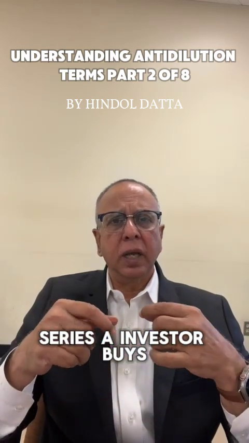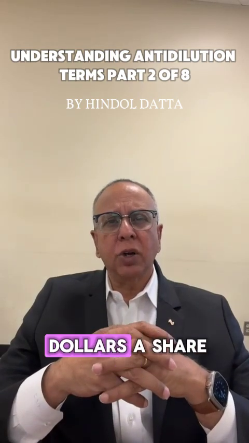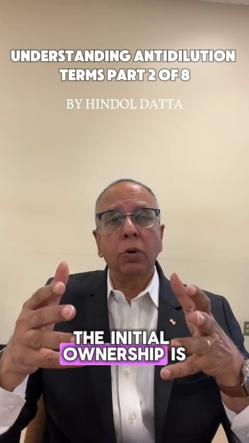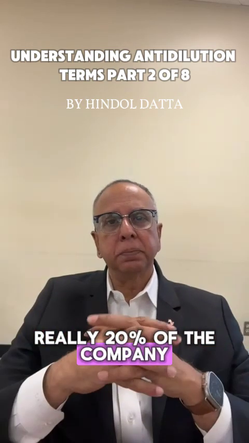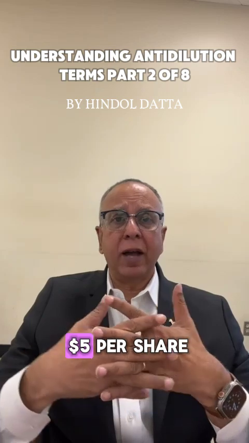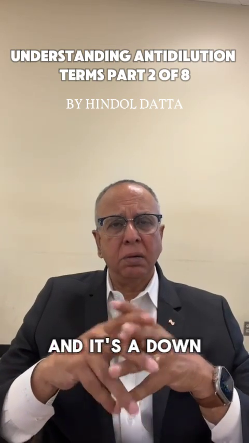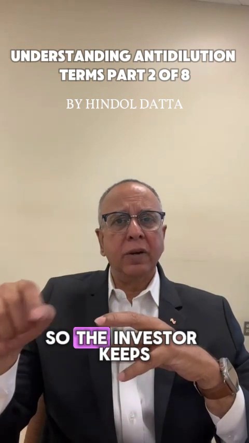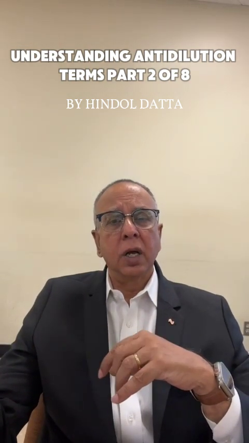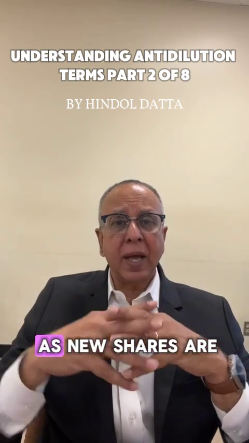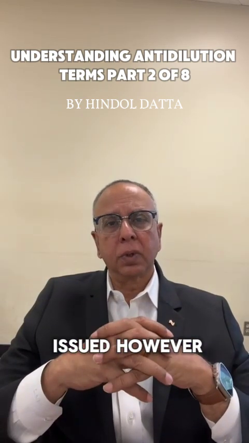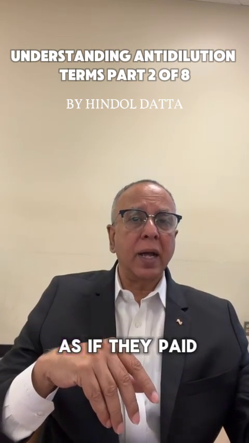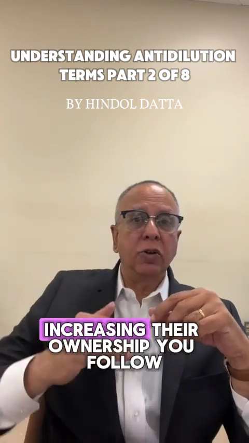Series A investor buys 2 million shares at $10 a share, so they make a $20 million investment. The initial ownership is 20% of the company. Now Series B comes in at $5 per share, and it's a down round with no anti-dilution. The investor keeps their 2 million shares, and the ownership percentage decreases as new shares are issued. However, with anti-dilution, the investor's shares convert as if they paid a lower price, increasing their ownership.